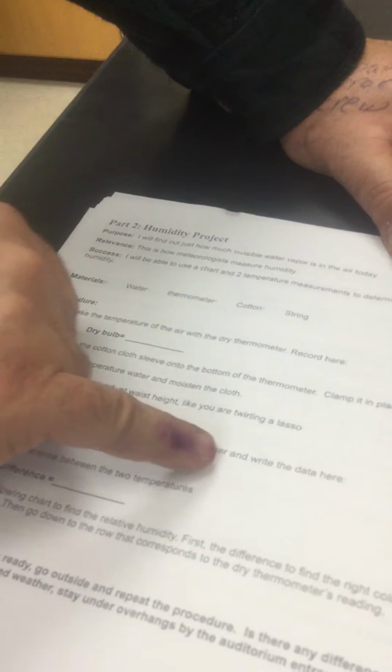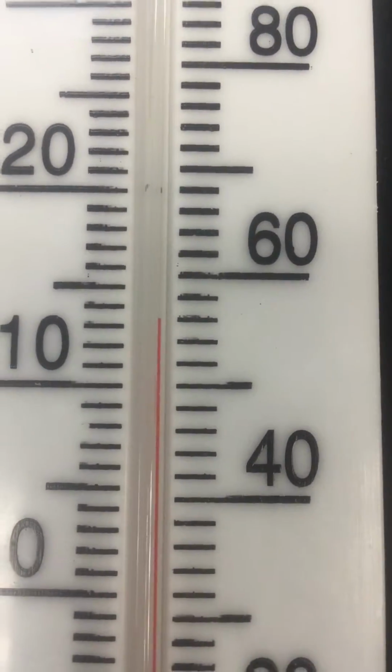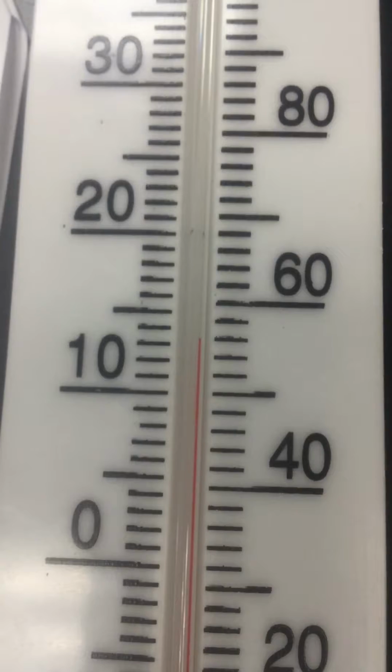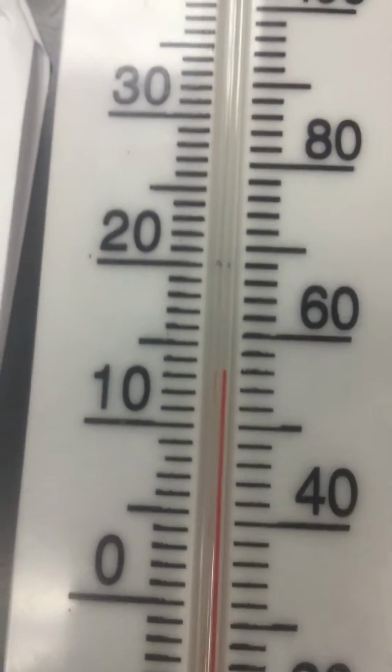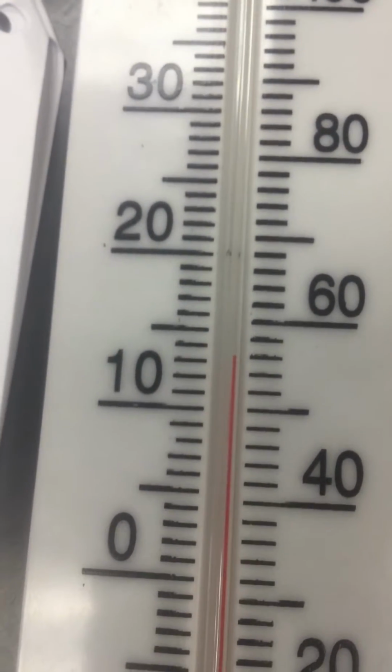Number 6, quickly look at the thermometer and write your data now. Okay, so now look at this. The temperature is now different than before. It is now bigger than 50, but less than 60. Read the temperature as best you can now.